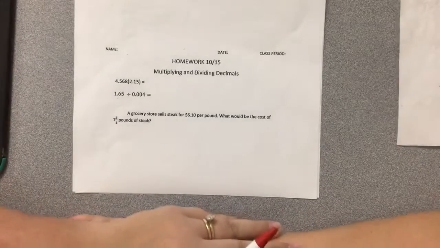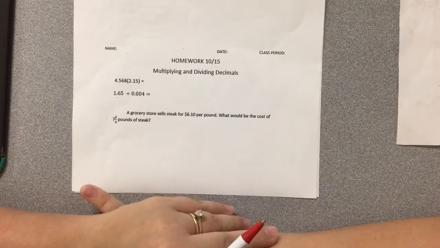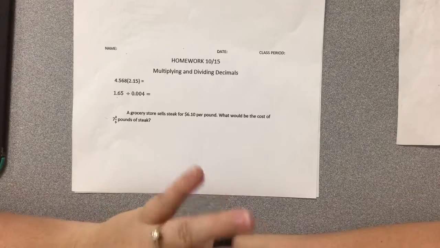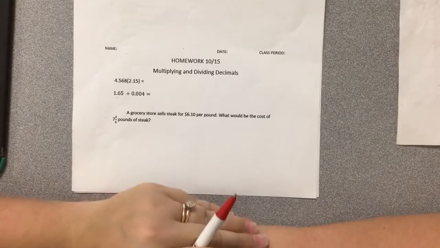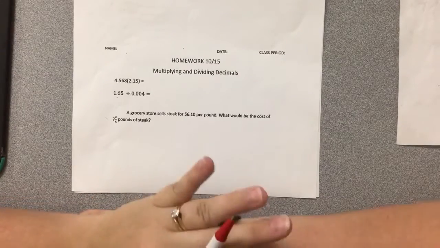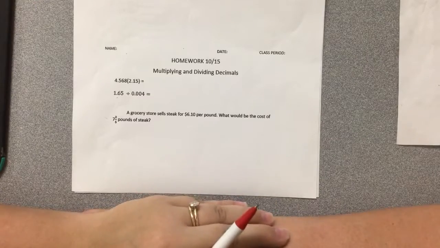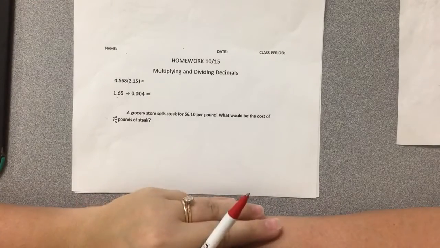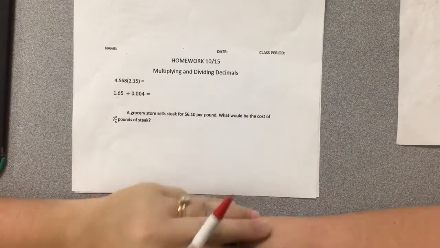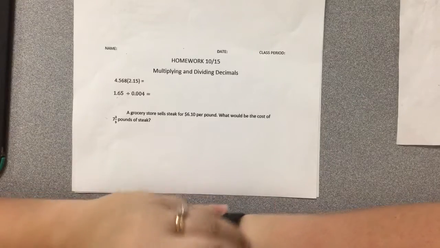All right, so we're looking at homework for October 15th, multiplying and dividing decimals. We're doing this just as a little review to make sure that we've got it and that we can multiply and divide decimals correctly. And it is a review for those of you who maybe are struggling, and we'll have to take the retest this Thursday.